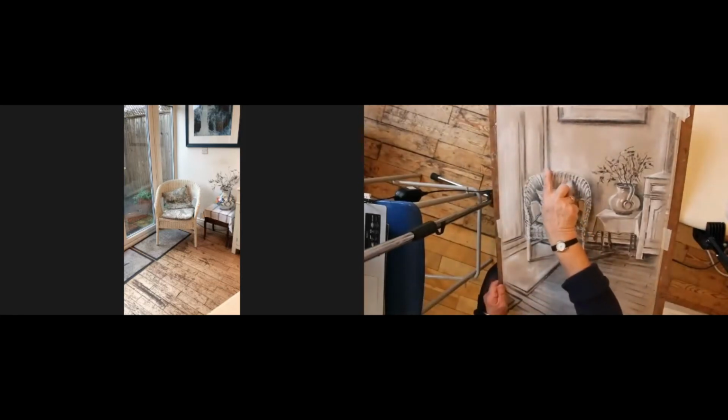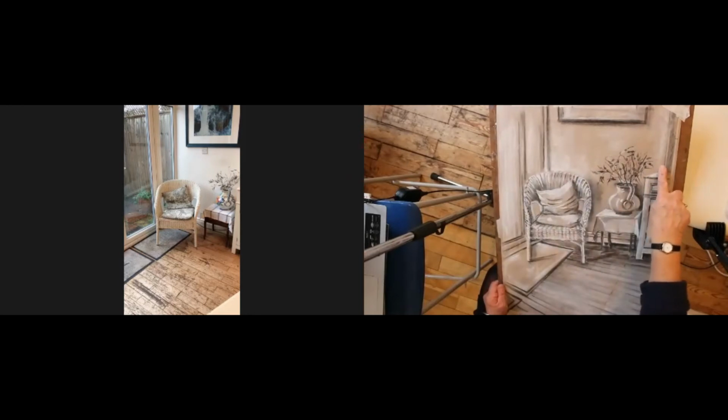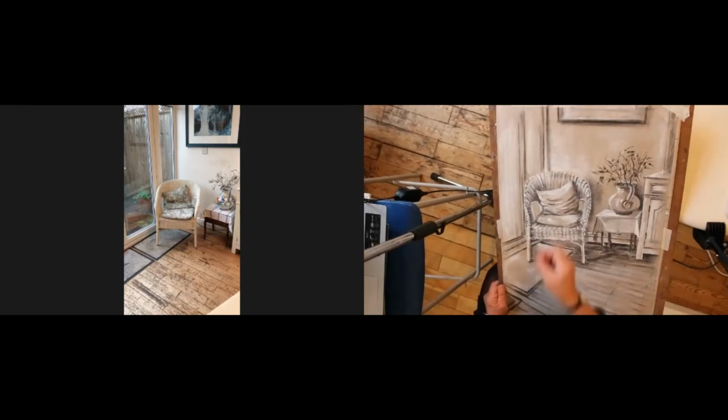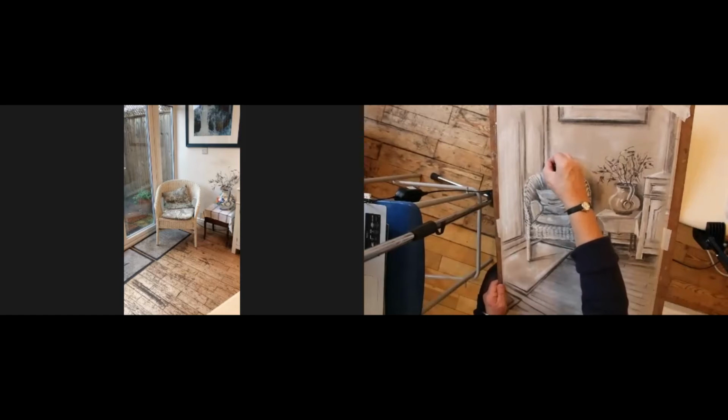And then from the corner, I've related that to the sideboard here and the picture, which I've just shown a small part of. So it's useful to have a fixed line which you can always refer back to in the course of your drawing.